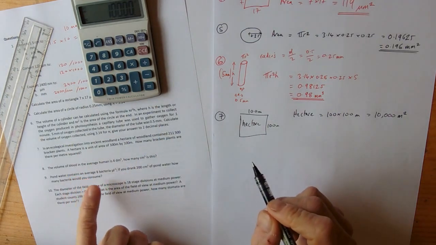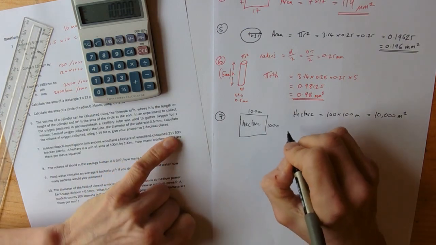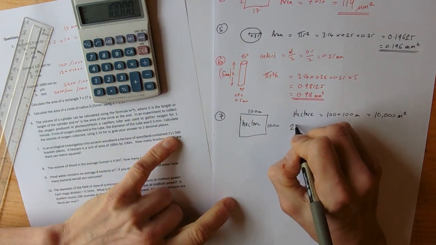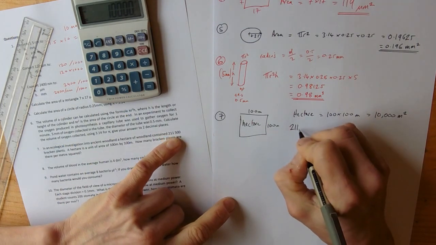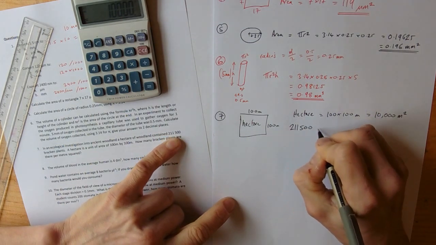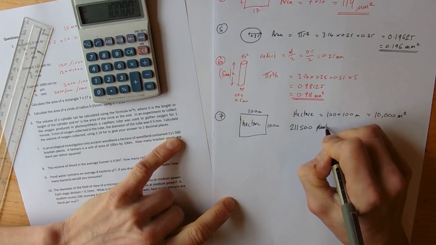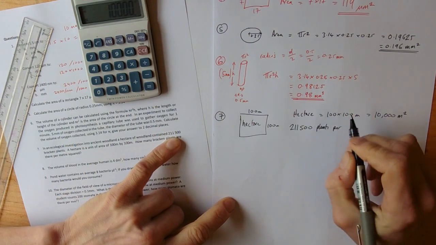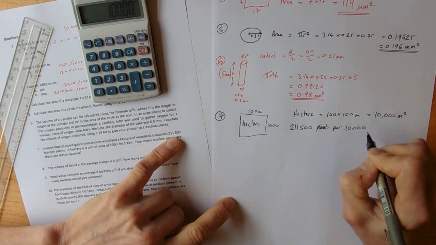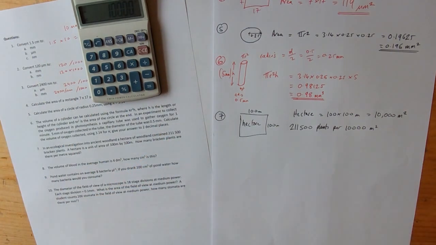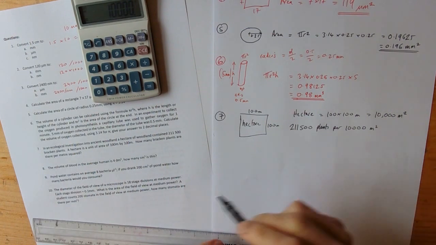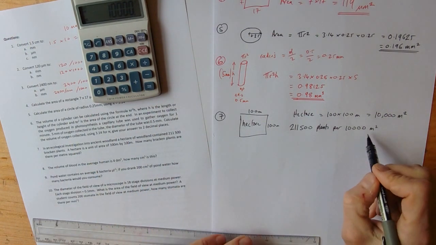And the information we're given is 211,500 plants per 10,000 meters squared. So now the question wants how many there are per 1 meter squared.